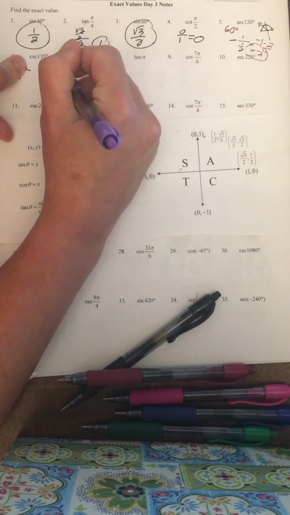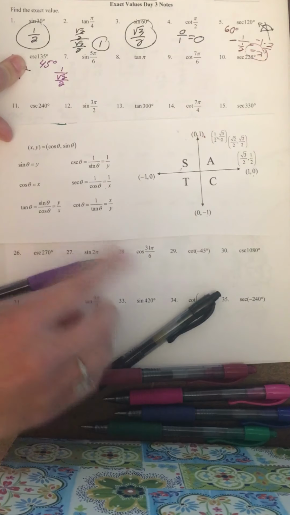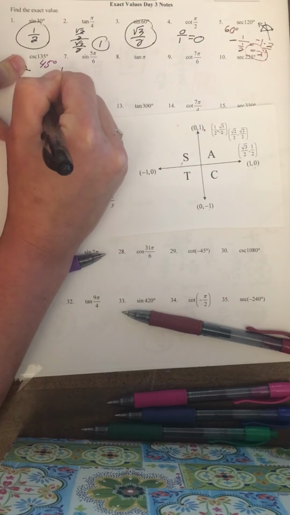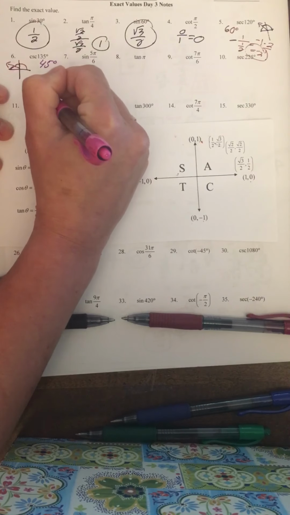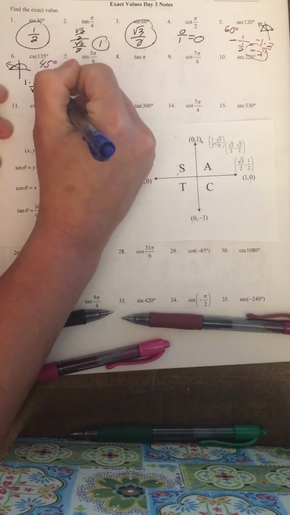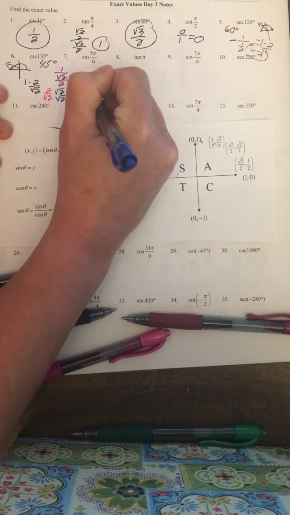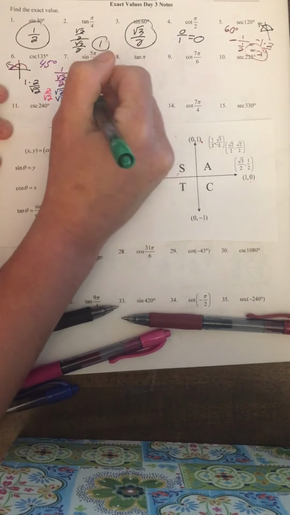Sine goes second, so that's 1 over the square root of 2 over 2, which would just be 1 times 2 over the square root of 2. And that gives us 2 over the square root of 2. But we know we can't have a radical in the denominator, so we multiply the numerator and the denominator by the square root of 2, and that gives us 2 square roots of 2 over 2, which is just the square root of 2.